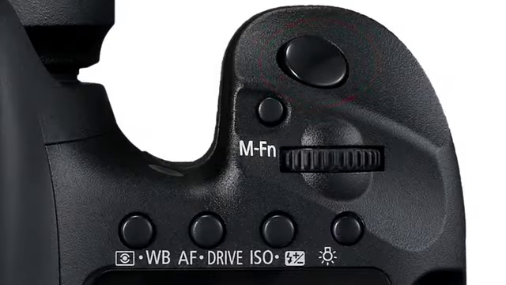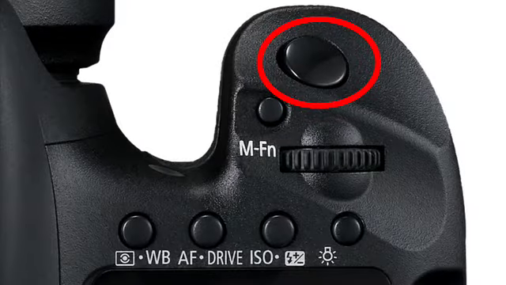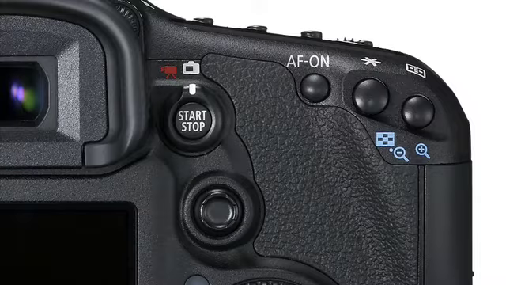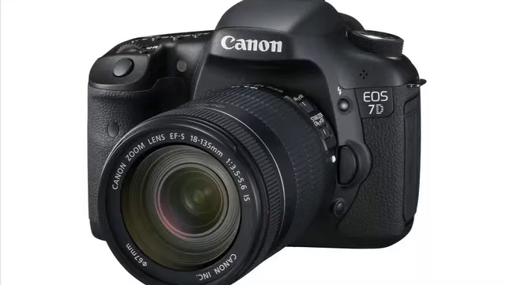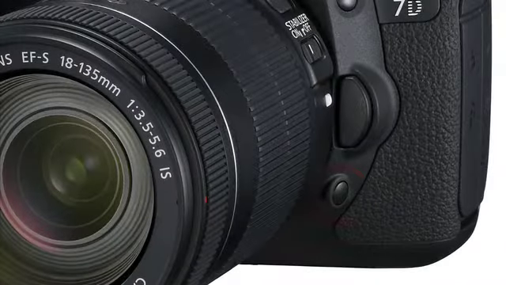For example, you can change what happens when you press the shutter button halfway. There are 5 different options for the rear AF on button. Even the depth of field preview button can be reconfigured for any of 6 different functions.